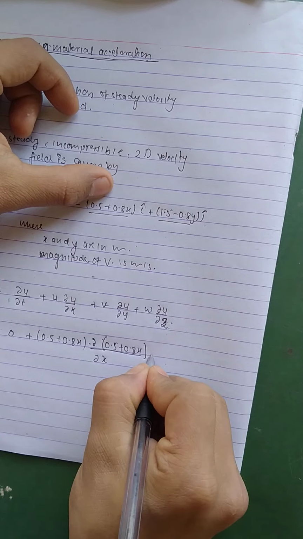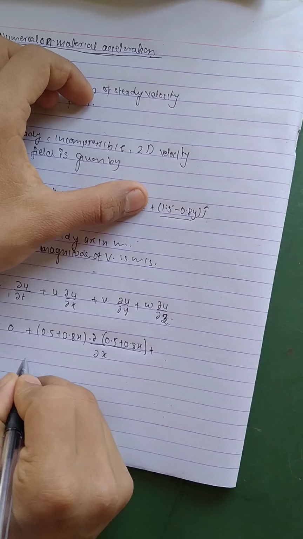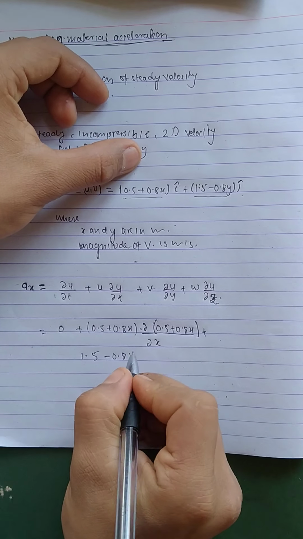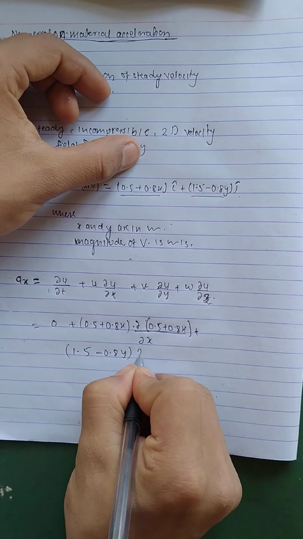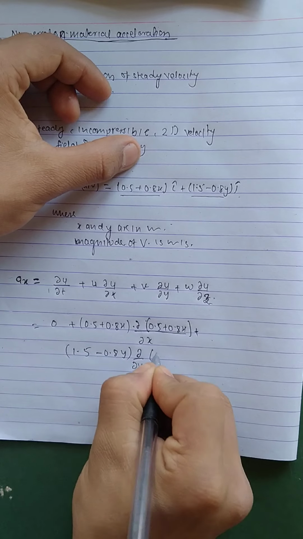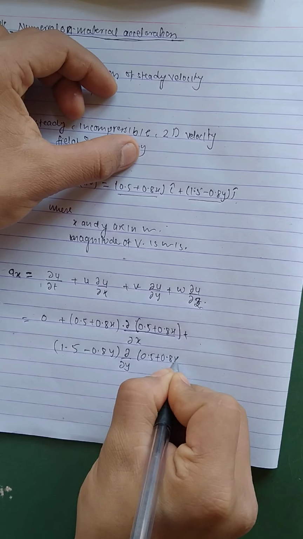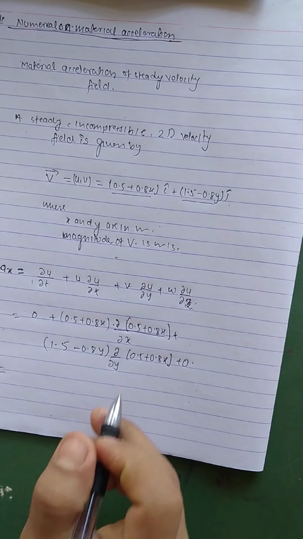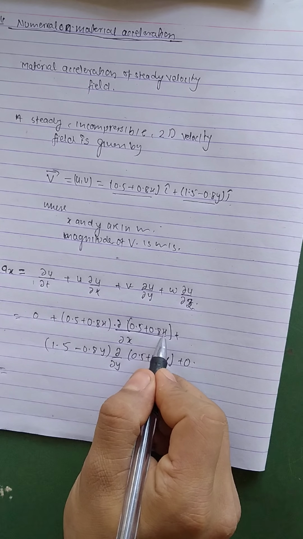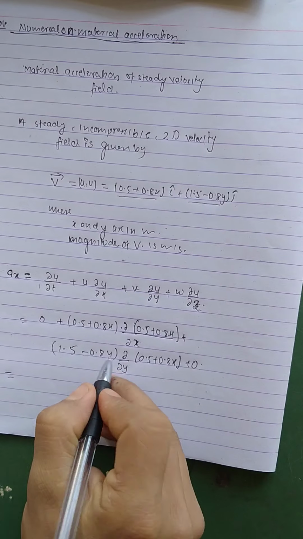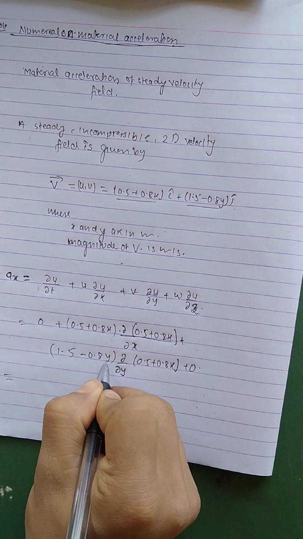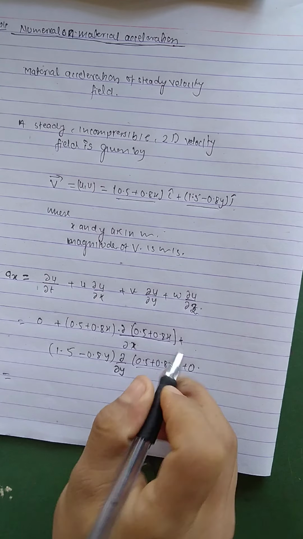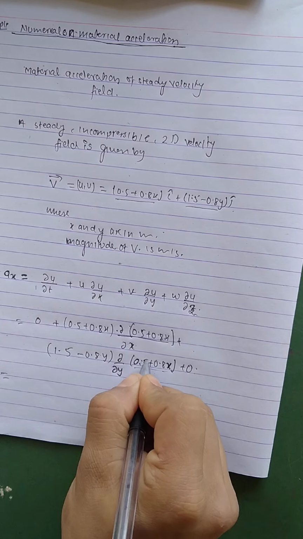And then plus v, where v is (1.5 - 0.8y), into du by dy, where u is 0.5 + 0.8x, and there is no term for w, so it becomes 0. The partial derivative of u with respect to y: there is no y term, so it becomes 0. For a constant, the derivative is always 0.